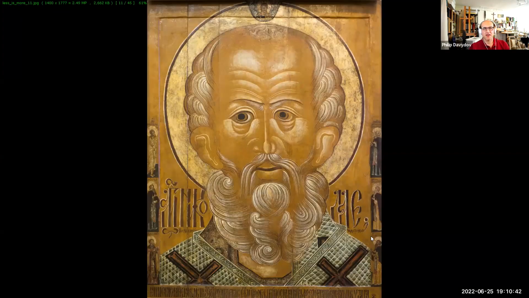Like in this case, it's a very provincial icon. We see some parts are very strange, not anatomically correct, but weird. And on the other hand, there is something which makes it a real image for prayer.